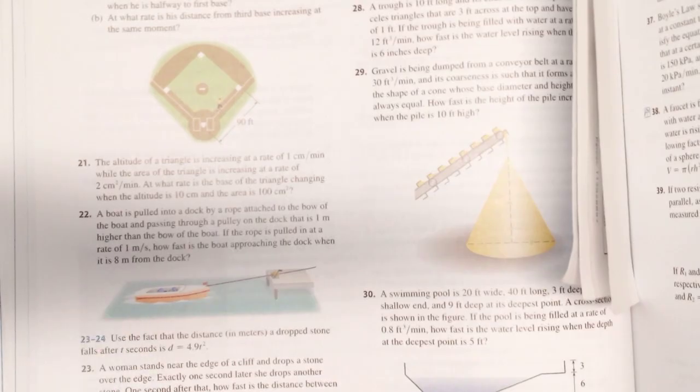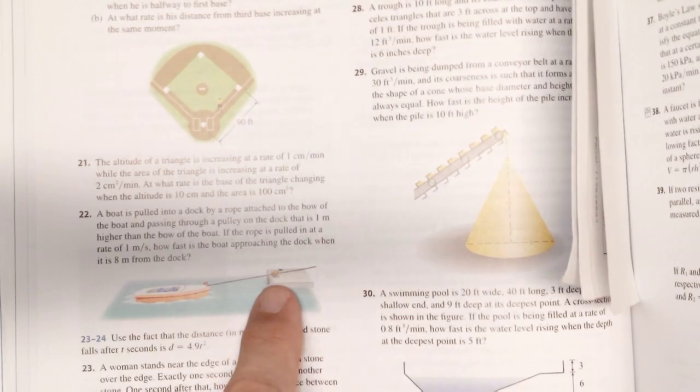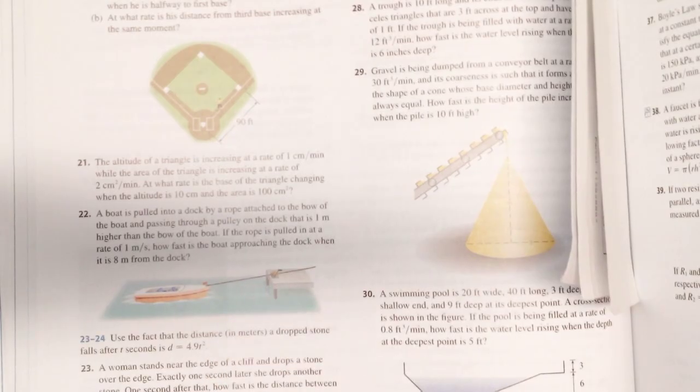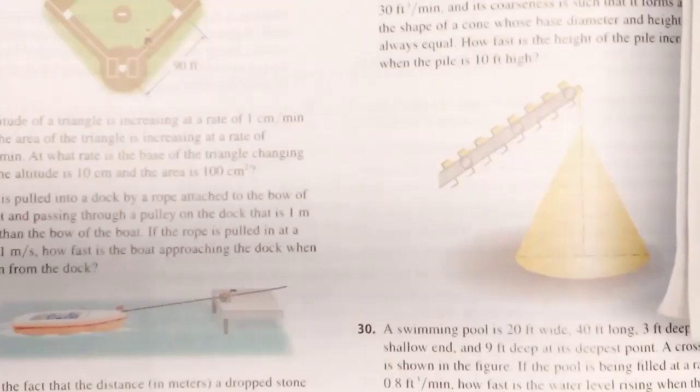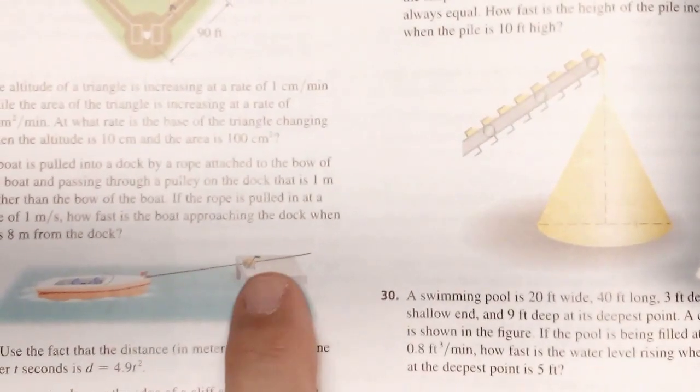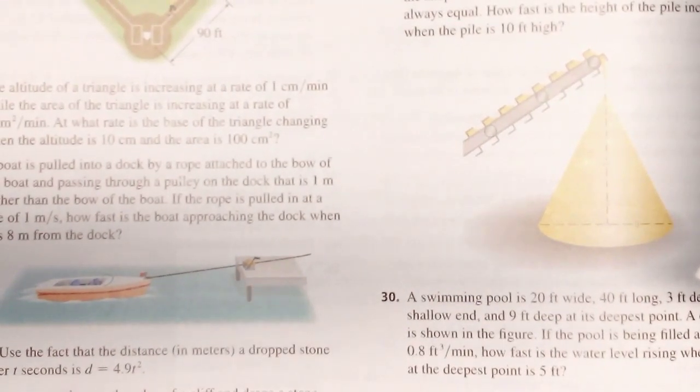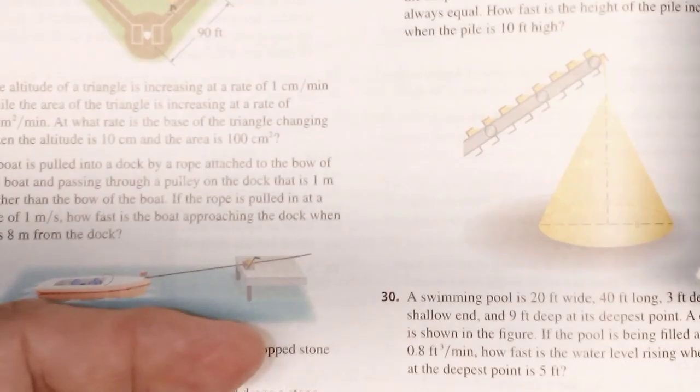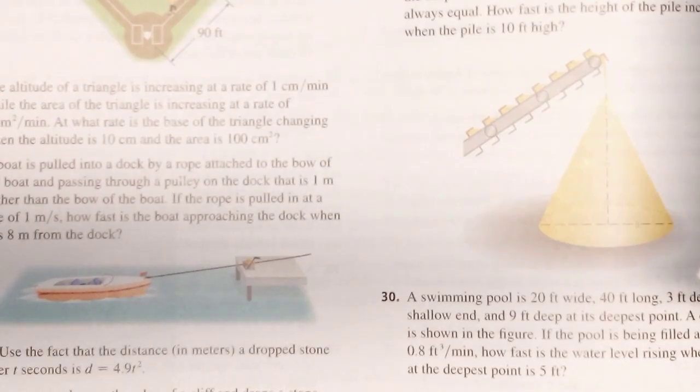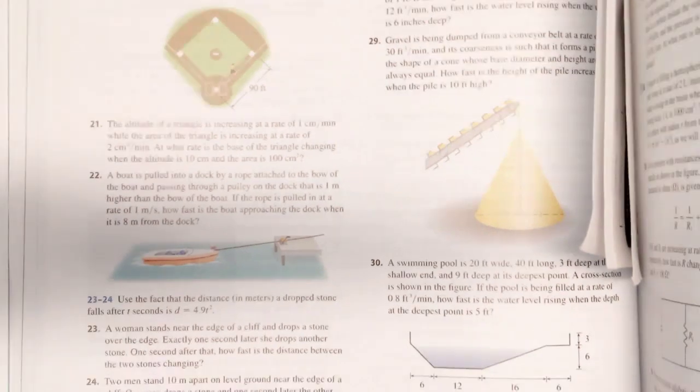What? Oh, okay, wait a minute. See, there's a little crank on my pulley here. If I turn the crank to bring the rope in, how fast is the boat going that way? That's all I want to know. Page 252, there's my picture. But because I don't want to rely just on their picture, I'm going to make one of my own.